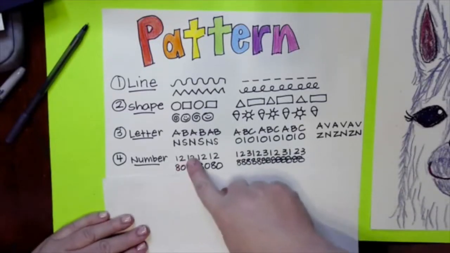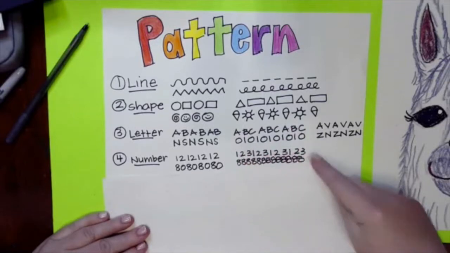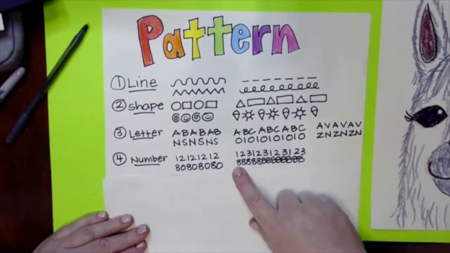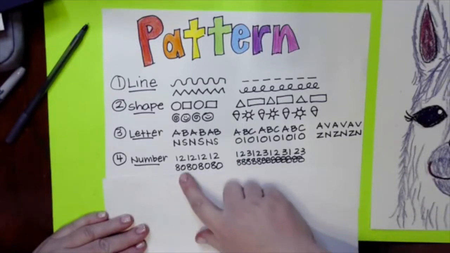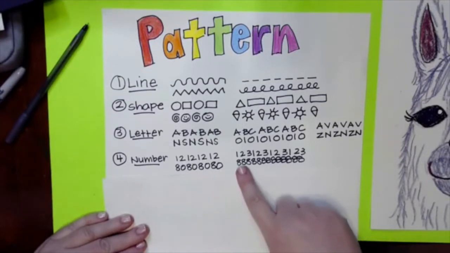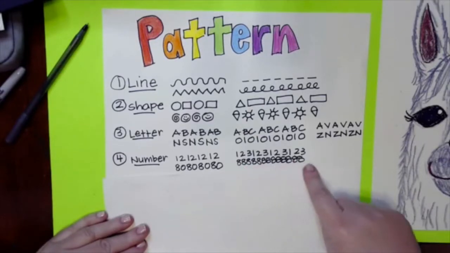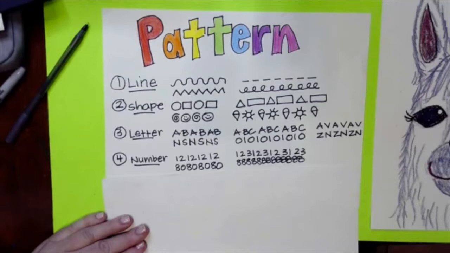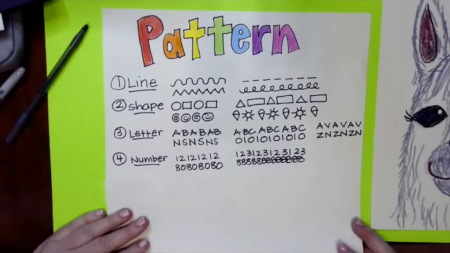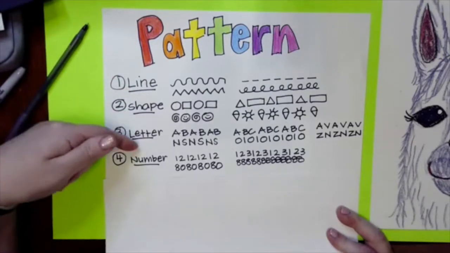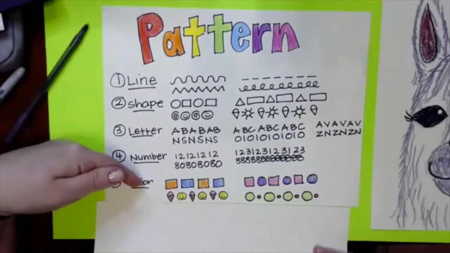So we could do 1, 2, 1, 2, 1, 2, or 1, 2, 3, 1, 2, 3. Or if you really like a number, I think the number 8 looks cool. So you can see I did 808080. Or you can just do the letter 8 on repeat, 88888888. And you can see how it almost becomes a picture when we put them close together and right next to each other. The last kind of pattern that we have after line, shape, letter, number is color.